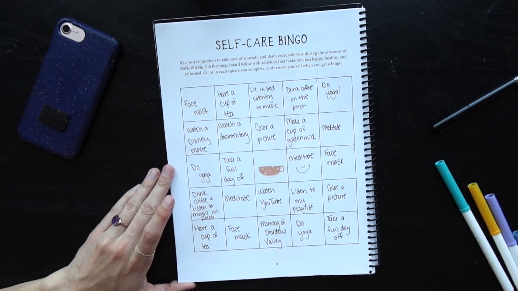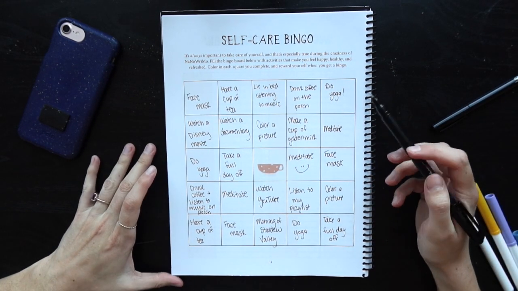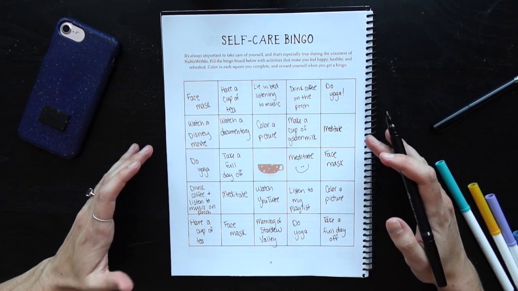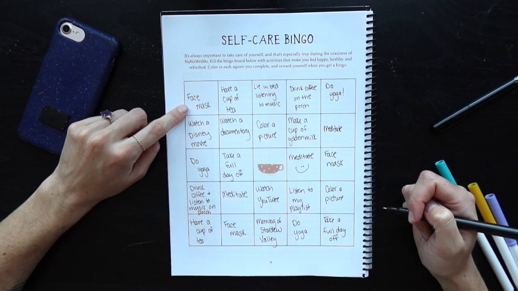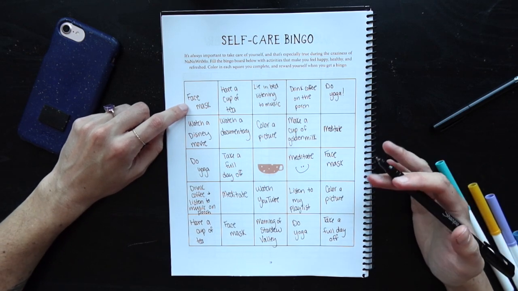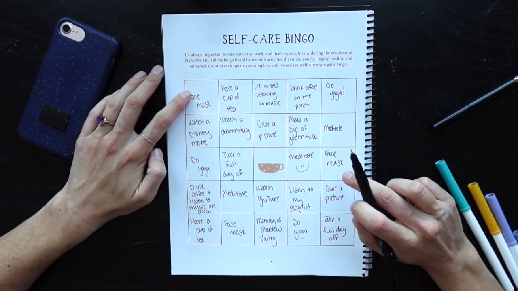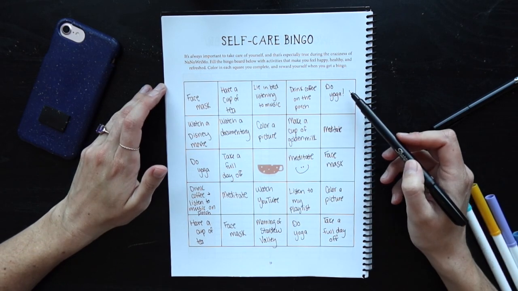Okay, so I finished my self-care bingo, and what I did was I doubled or tripled up on a few of the things that I know are good for me and make me feel good. One of those things is face masks. They help my skin and they make me feel luxurious and like I'm taking care of myself, and I love that, and I don't do it very often. So I put face mask on here a couple of times. I put yoga on here a couple of times.